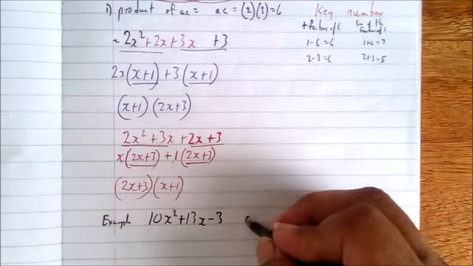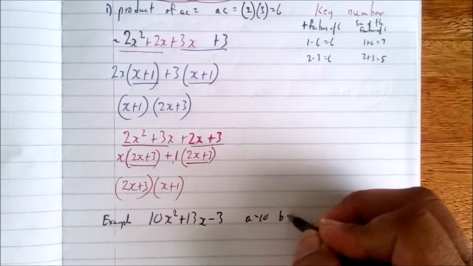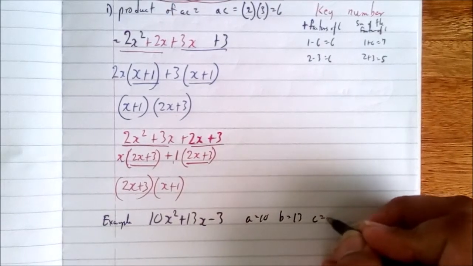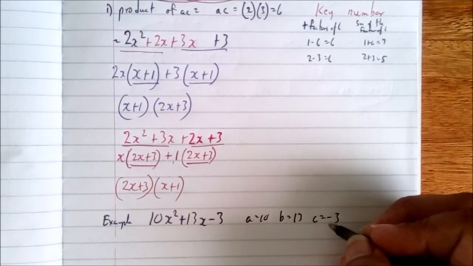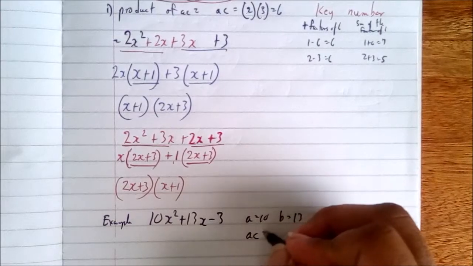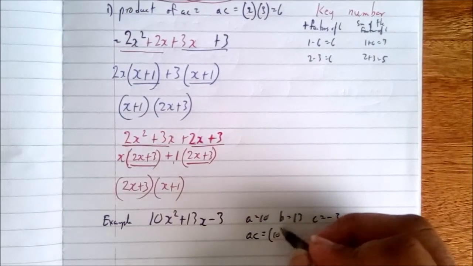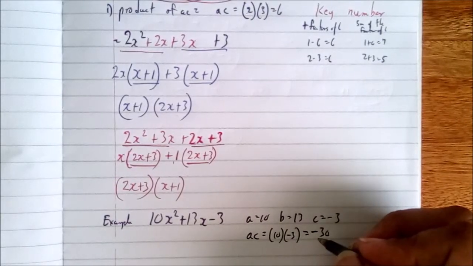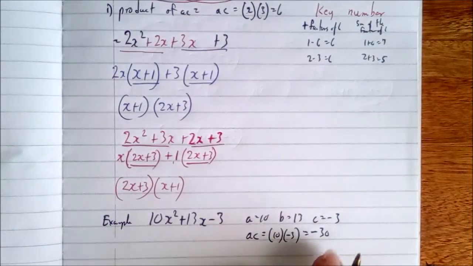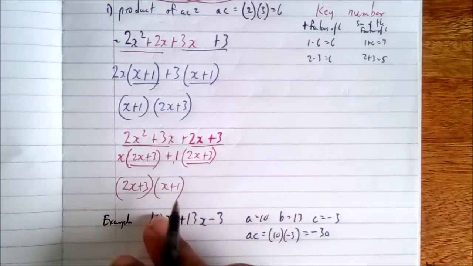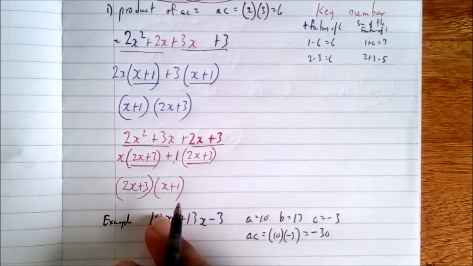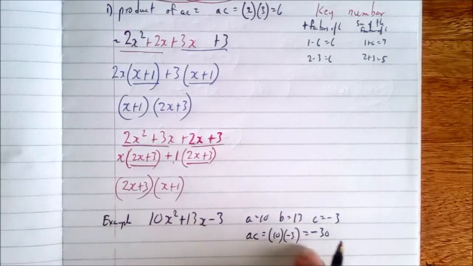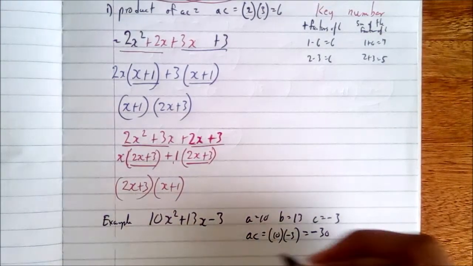Since a here is equal to 10, b is equal to 13, and c is equal to negative 3, we can see that a times c, which is 10 times negative 3, gives us negative 30. We now find two factors of negative 30 whose sum is 13. Two such factors are 15 and negative 2.